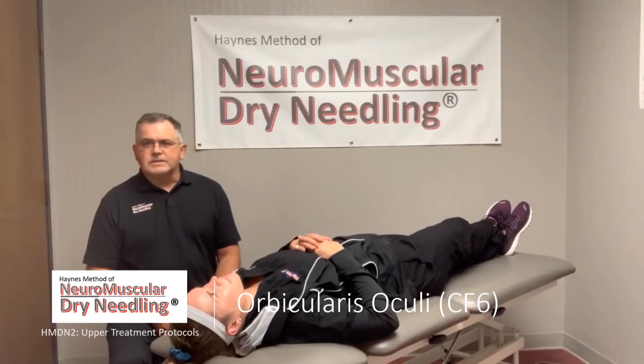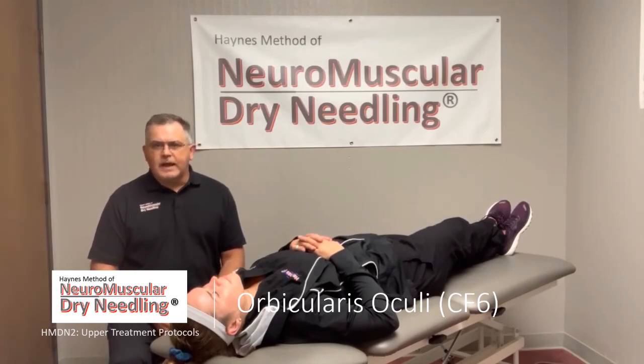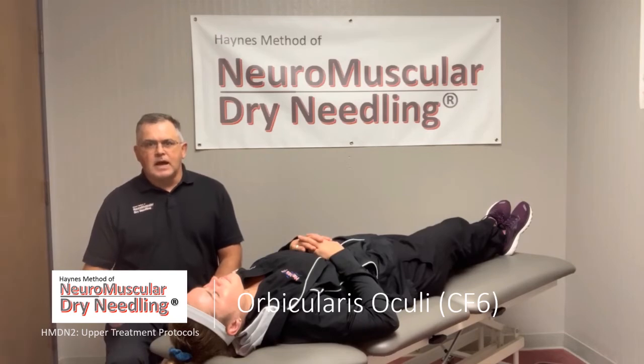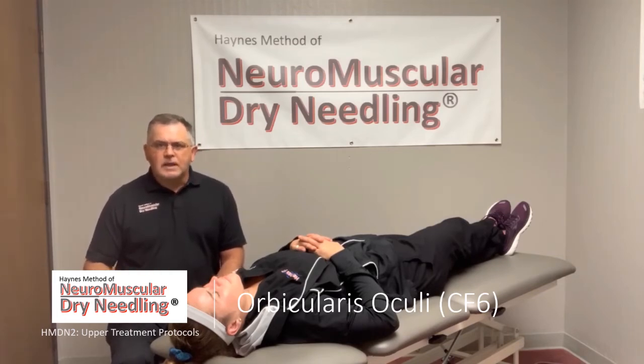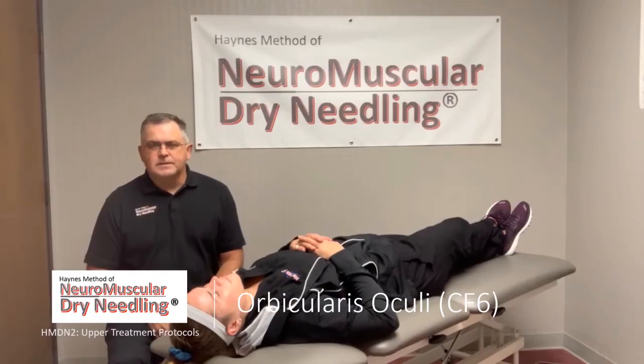For the orbicularis oculi, the position is supine. Needle length is about 1.5 centimeters, and the backdrop is going to be away from the orbital border. And caution here, obviously, to avoid the eyeball. We're going to needle perpendicular to the orbital border of the eyeball, about 0.5 centimeter to 1 centimeter away from the border, most commonly at the superolateral aspect.